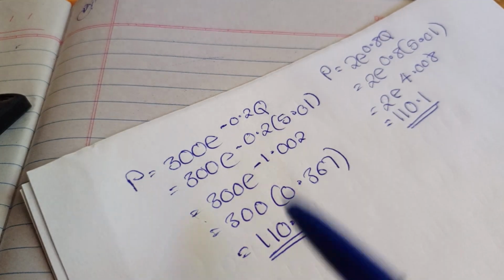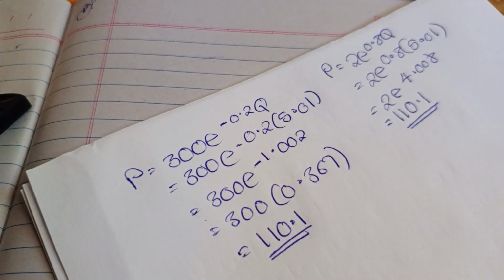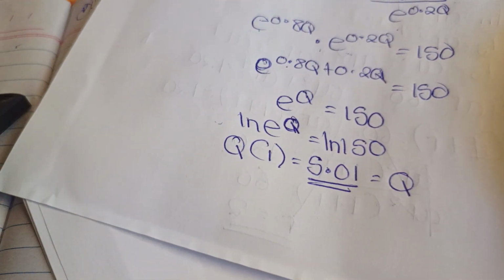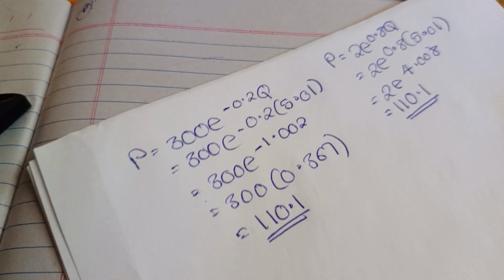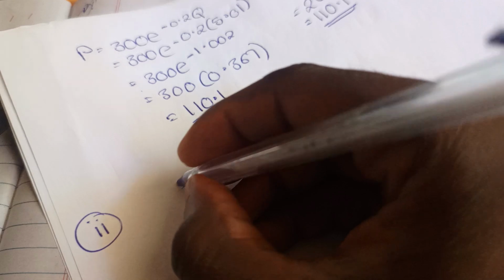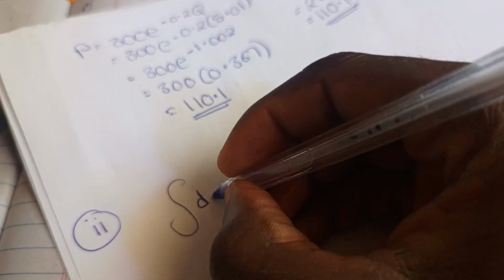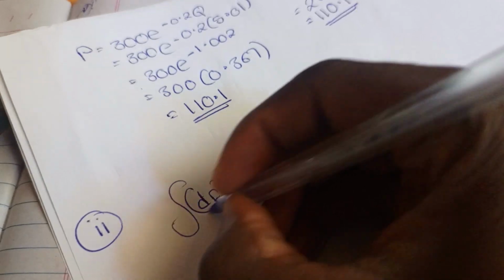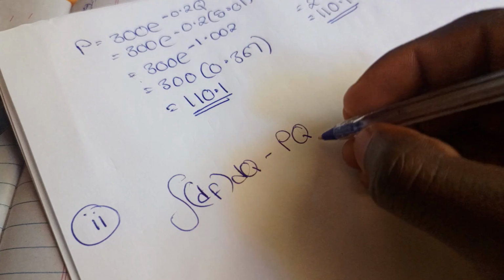So we have our price and we have our quantity here to be 5.01. The second question here tells us we should calculate the consumer surplus, where you know consumer surplus is where you integrate the demand function with respect to dq minus PQ, like that.